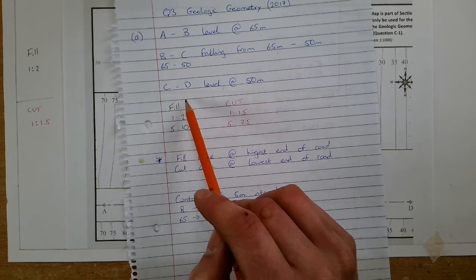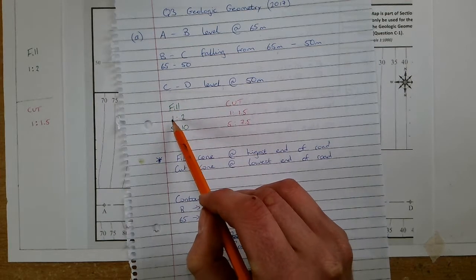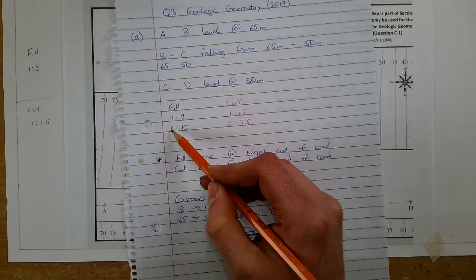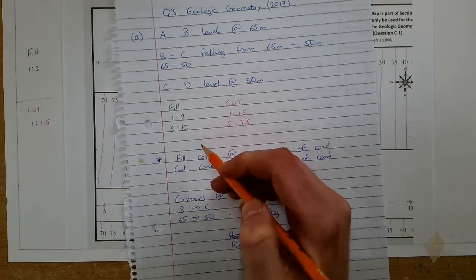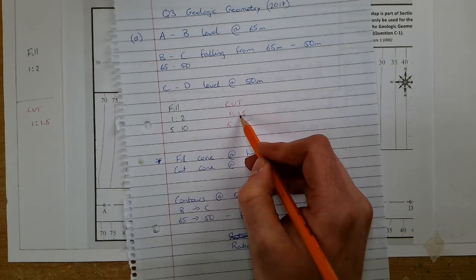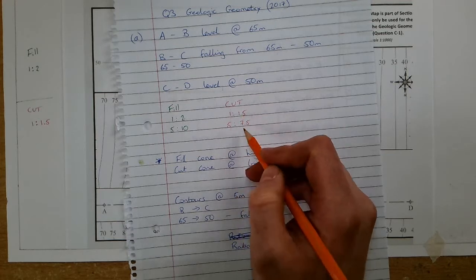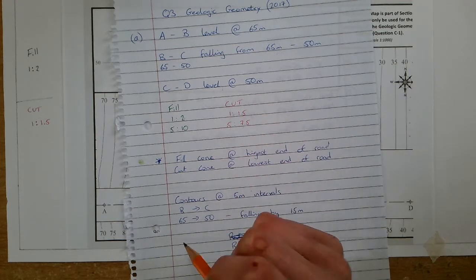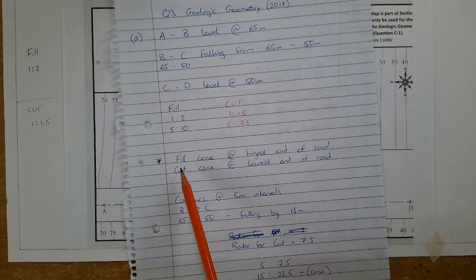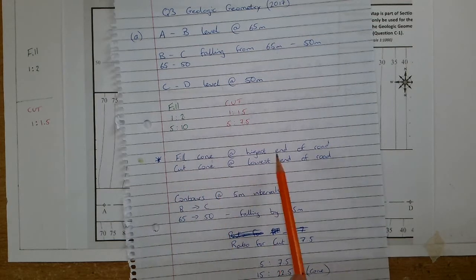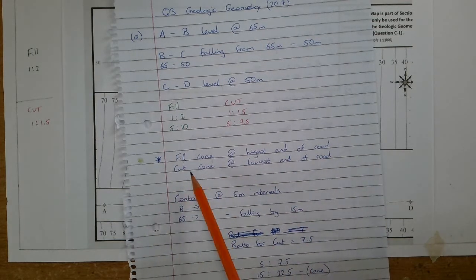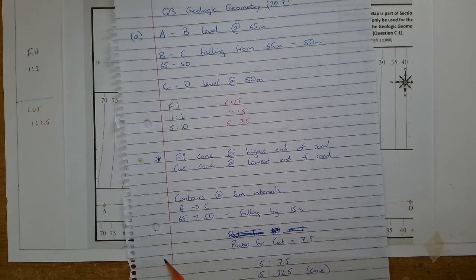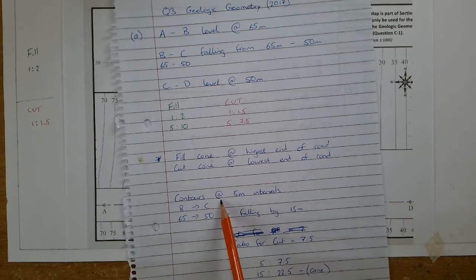We're told the fill for the question, the ratio is 1:2. If you multiply 5 by 2, you get 10. For cut, we're told it's 1:1.5. 5 by 1.5 gives you 7.5. Remember, we always put the fill cone at the highest end of the road, and if it's a cut cone, we put it at the lowest end of the road. The contours are at 5 metre intervals, as it says in the question.